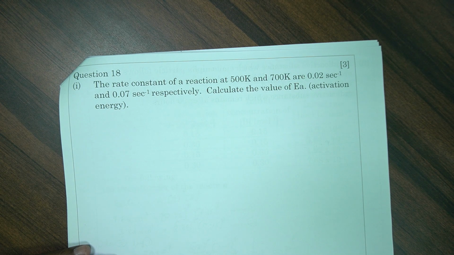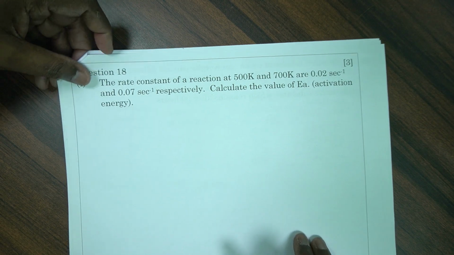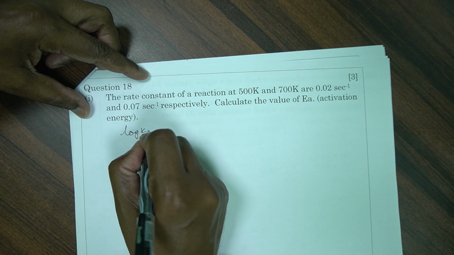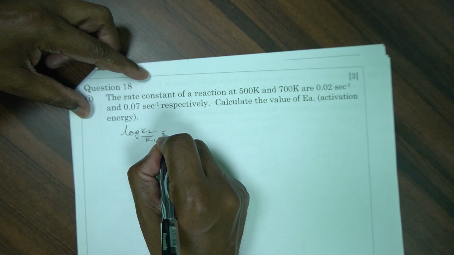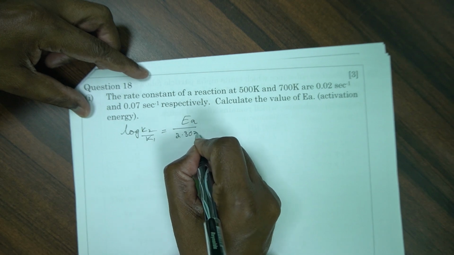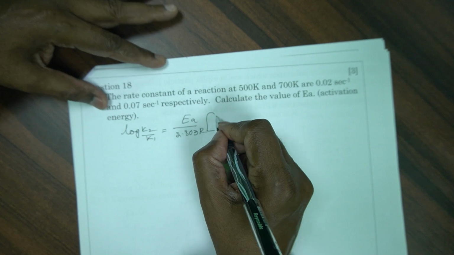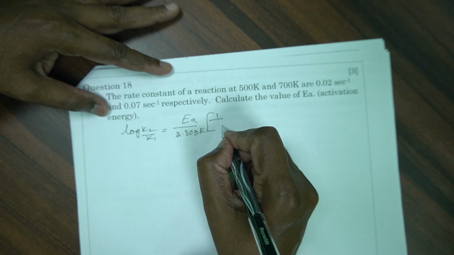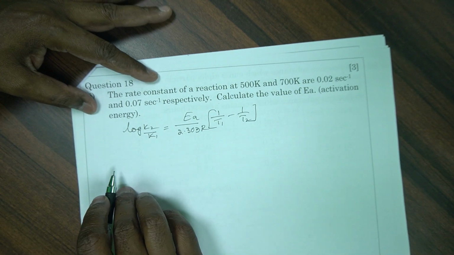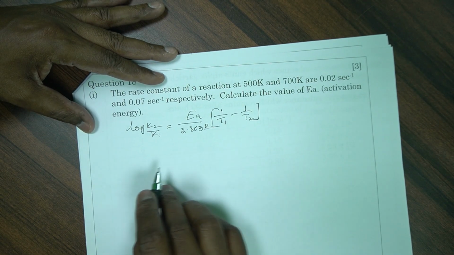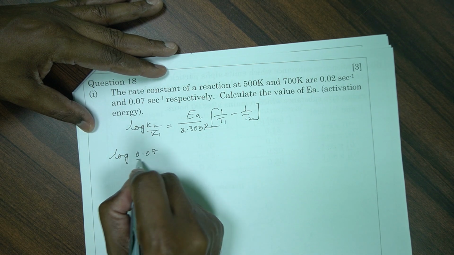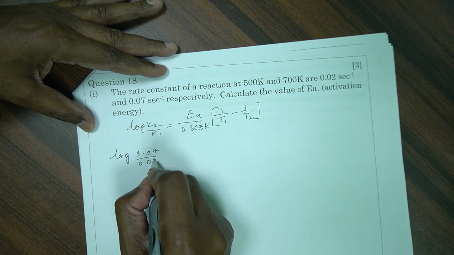So let's see how we can solve this. First what we will do, we will use the equation log K2 upon K1 is equal to Ea upon 2.303 R into (1 upon T1 minus 1 upon T2). So this equation is used. So let us put the values, that is log of 0.07 upon 0.02.